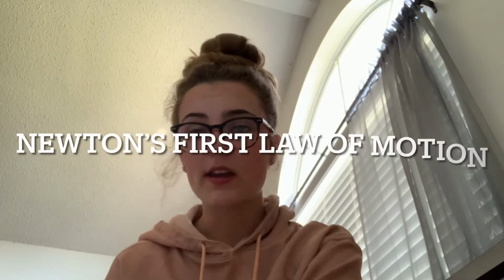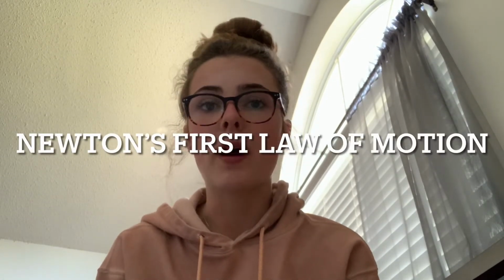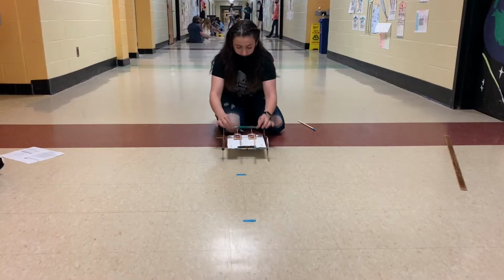Newton's first law is a body will remain at rest and a body in motion will remain in motion unless acted upon by an external force. So for our car, whenever it's just sitting there before we release the tension, the car stays the same. But once the force from the fishing line is released, the car is able to move and accelerate.